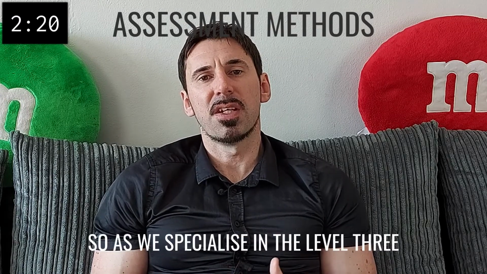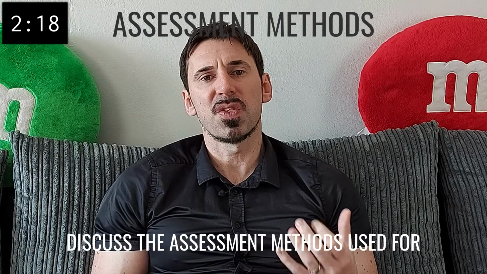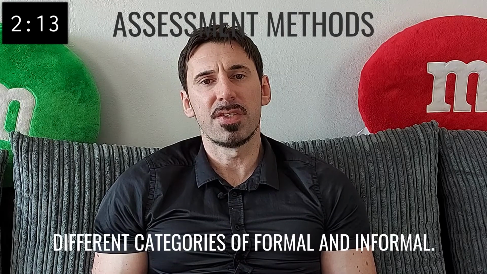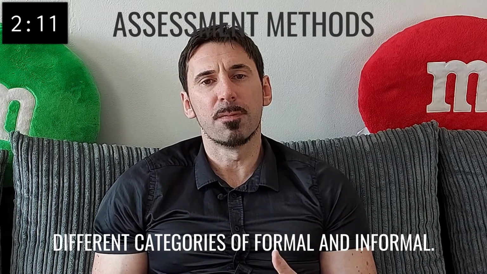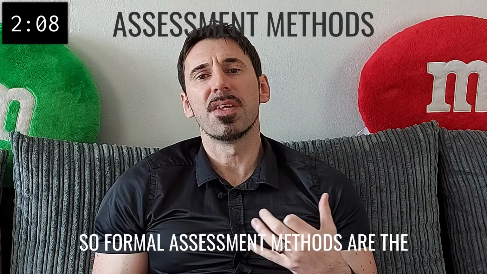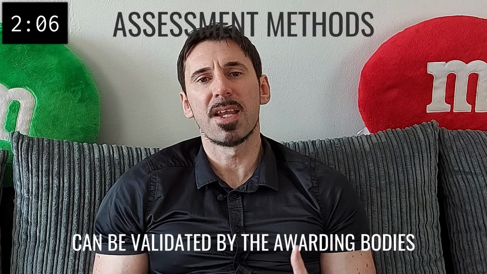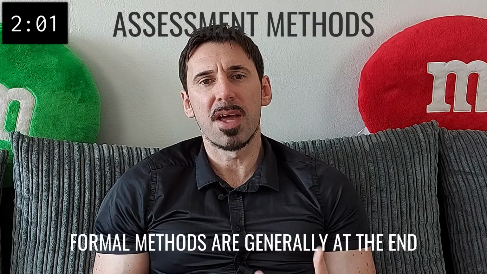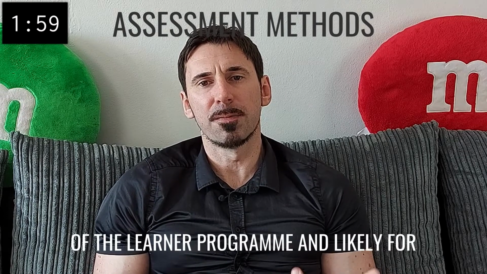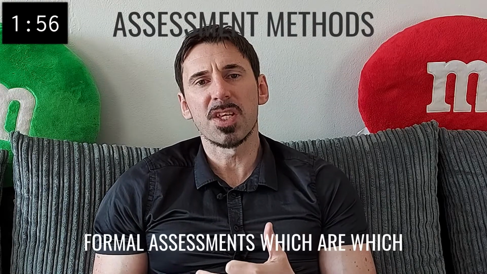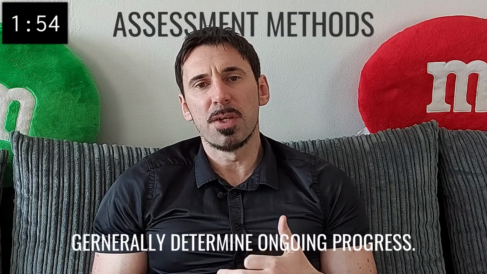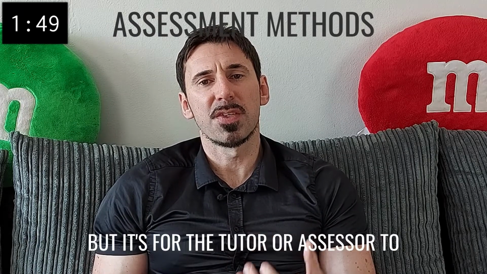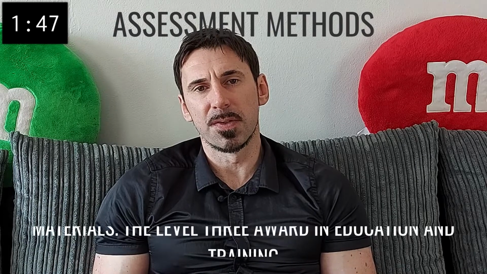So as we specialize in the Level 3 award in education and training, we'll discuss the assessment methods used for the qualification. So let's start by describing two different categories of formal and informal. Formal assessment methods are the assessments which confirm learning and can be validated by the awarding bodies to issue your certificates. Formal methods are generally at the end of the learner program and likely for summative assessments. Informal assessments, which generally determine ongoing progress, generally don't count towards any achievement, but it's for the tutor or the assessor to check their understanding of the subject materials.